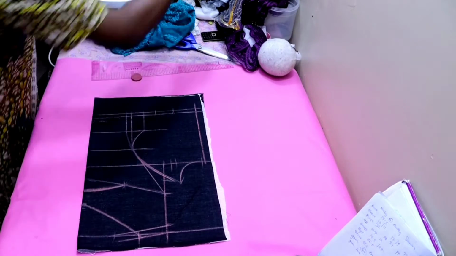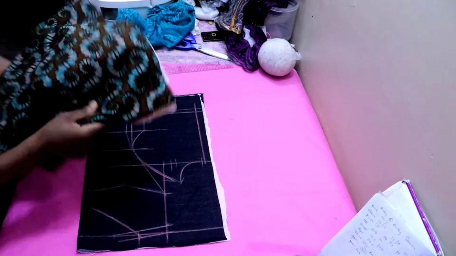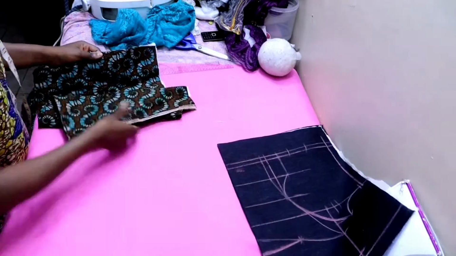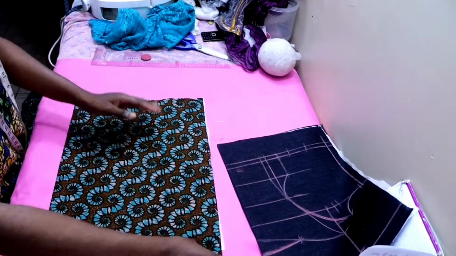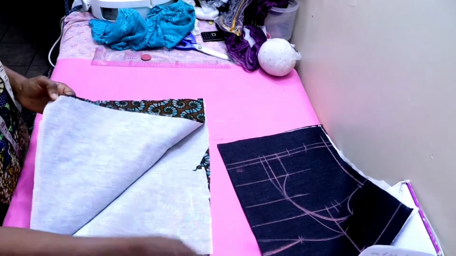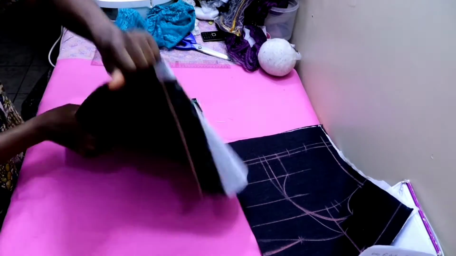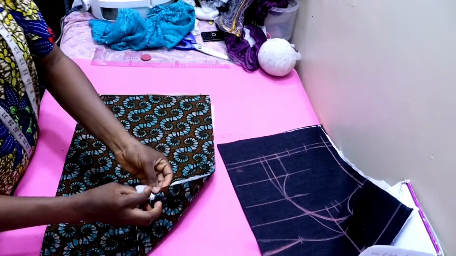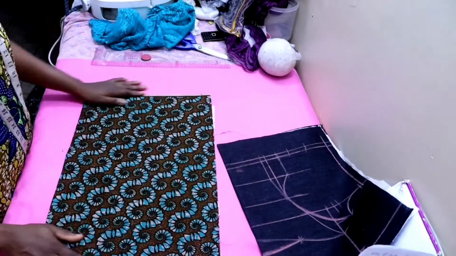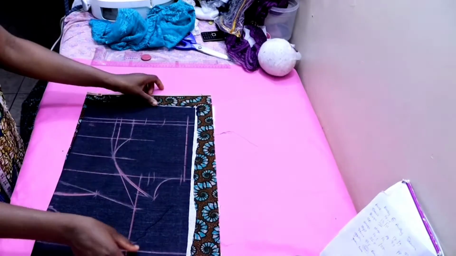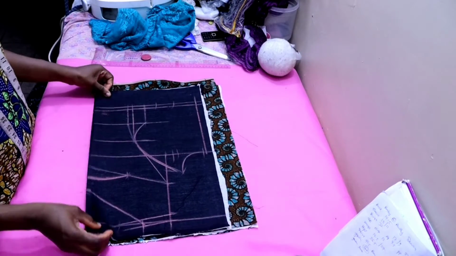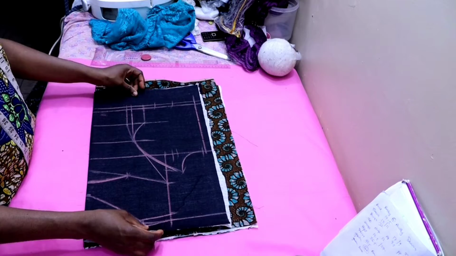All right, so the next thing now is to cut it out. So I'm going to be bringing my Ankara fabric. So this is the fabric I'm using, and as you can see, it's already fused with my interfacing. I use stay for it, and note it's folded into 2. So I'll place my lining on top of it, and then I'm going to cut it out.